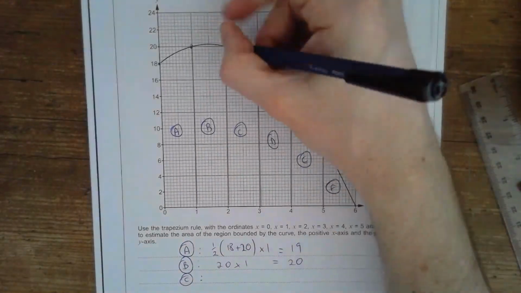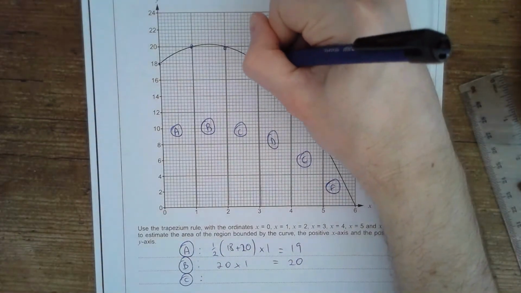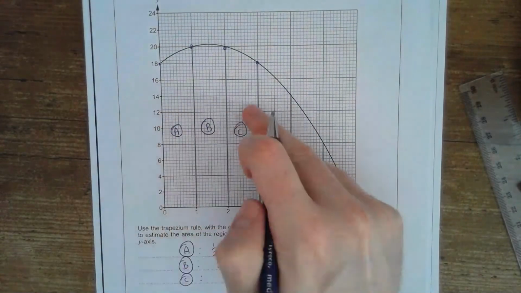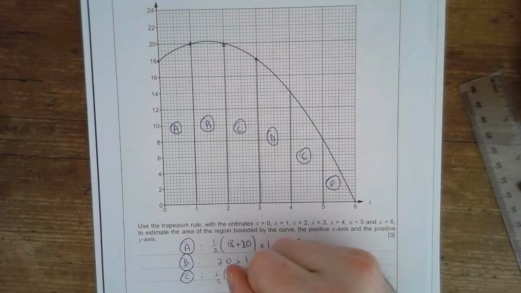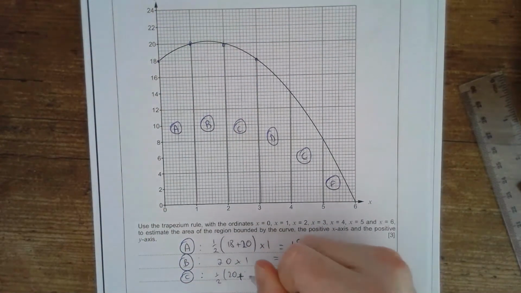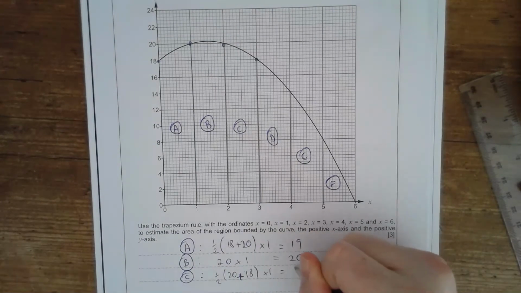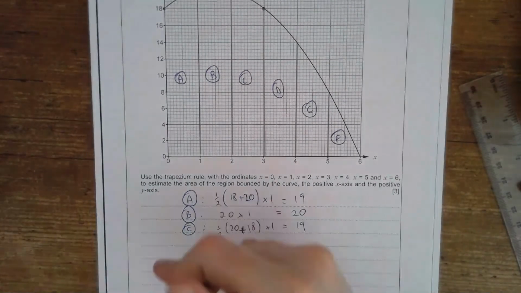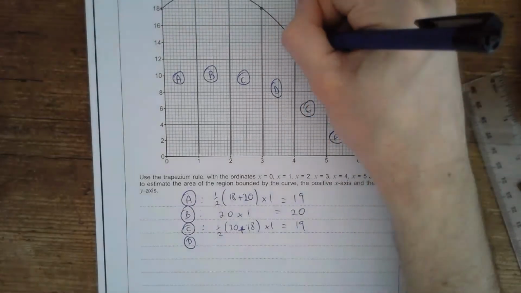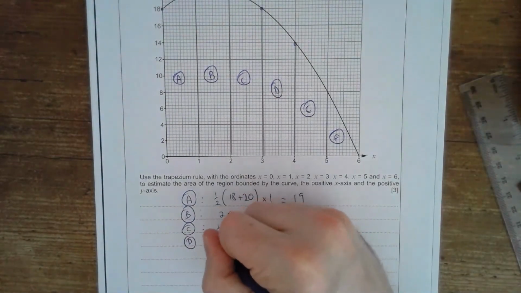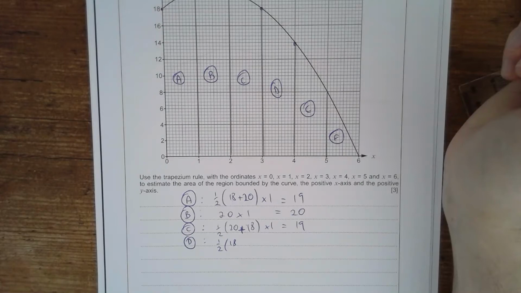For C, we've got 20, but it goes down to 18. So actually, it's going to be exactly the same as A. So it's going to be a half of 20 plus 18 times by 1, which is 19. For D, come down quite a bit now. So we're going to get a half of 18, because that's where we ended there.